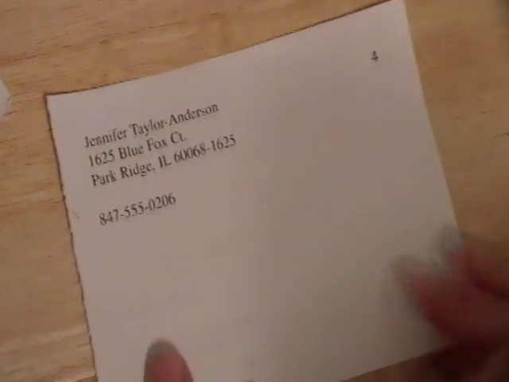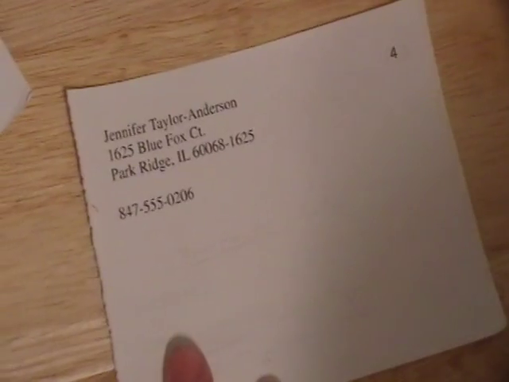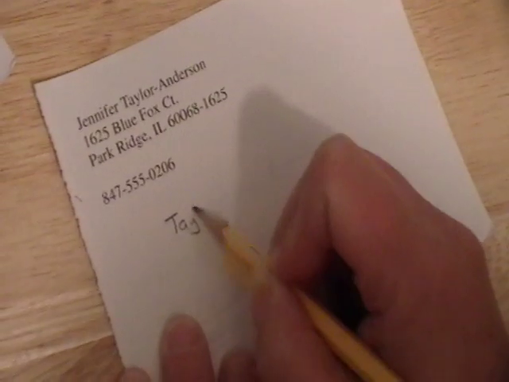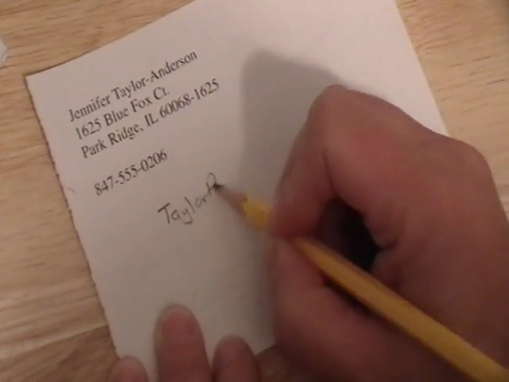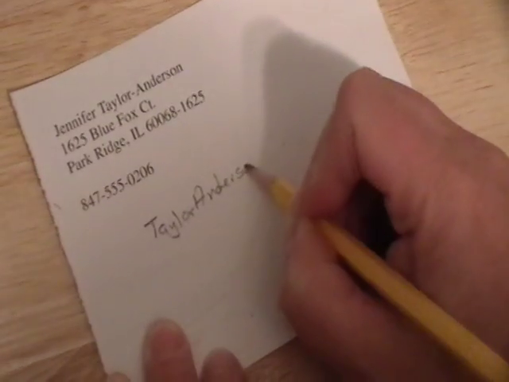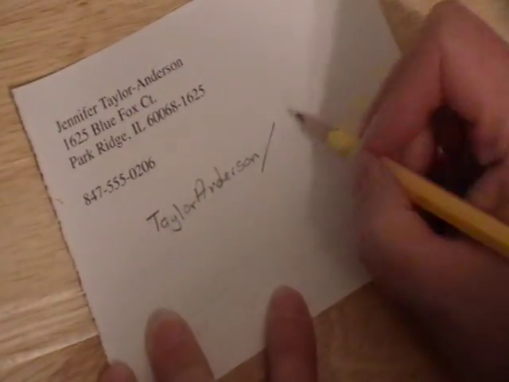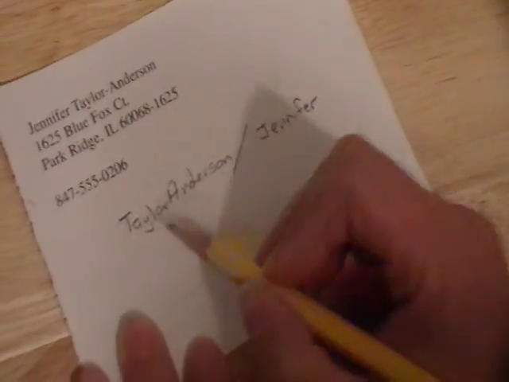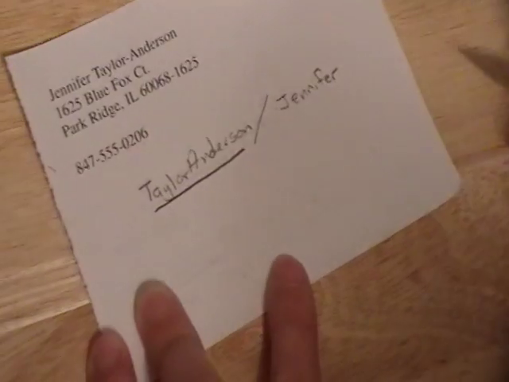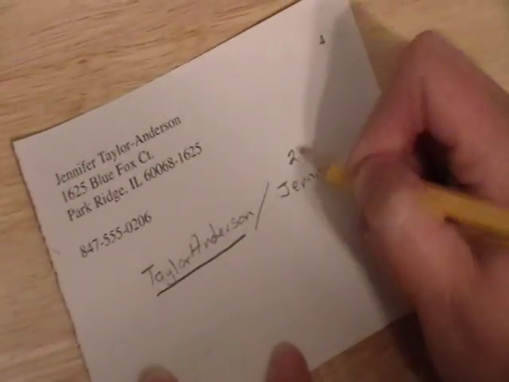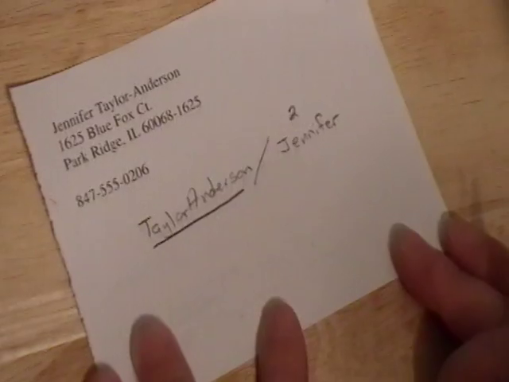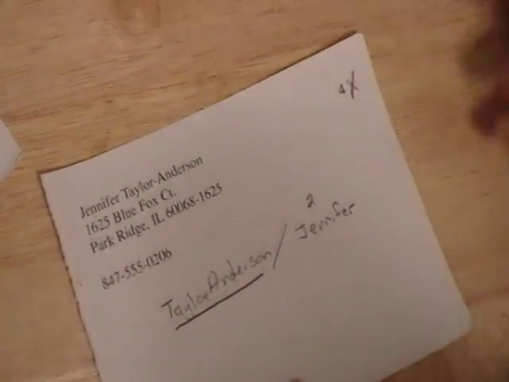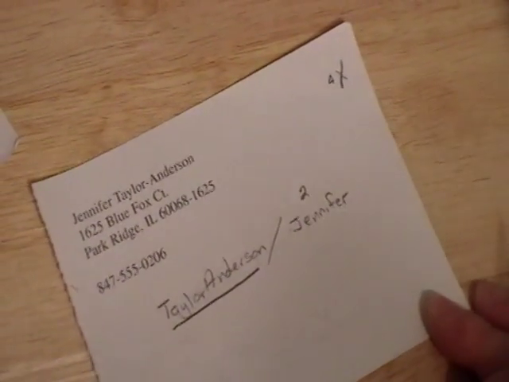Card 4. This is an example of a hyphenated last name. So the way you would index that, you would start out by doing Taylor, Anderson. The hyphen gets deleted. And then Jennifer. The given name comes second. Taylor Anderson is the key unit. It needs to be underlined. And Jennifer gets a 2 over it as a second unit. Because there's a hyphenated last name, we need to put an X in the upper right hand corner to let us know that that is a cross-reference.